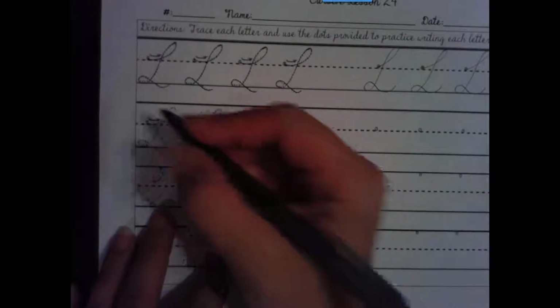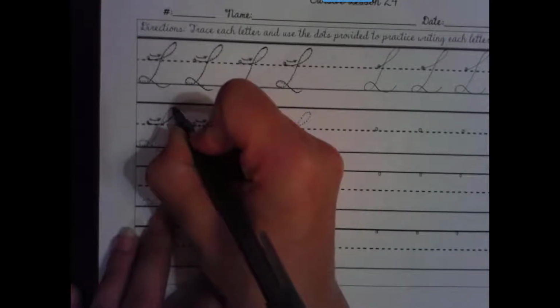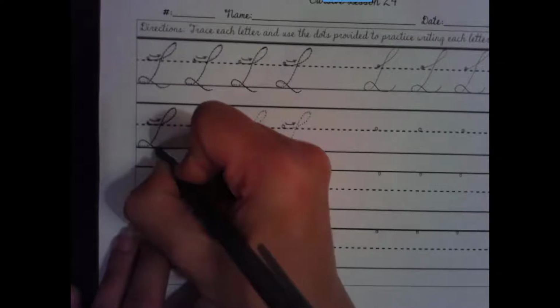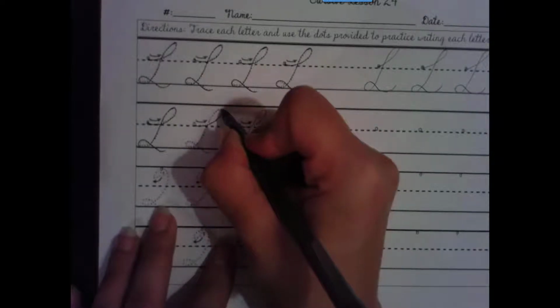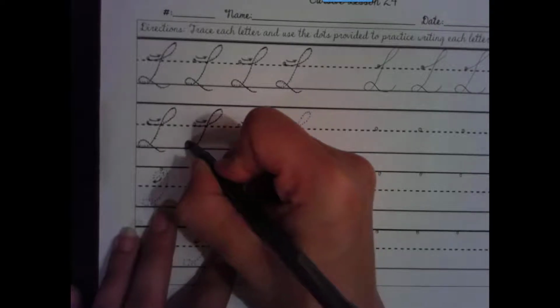Okay, next, practice a few more. Starting dot, curve up, loop back, cross, curve down, loop back, cross, make your tail. Starting dot, curve up, loop back, cross, curve down, loop back, cross, make your tail.